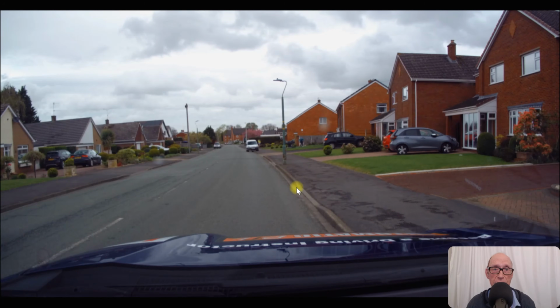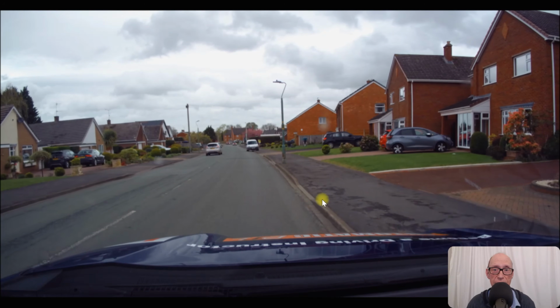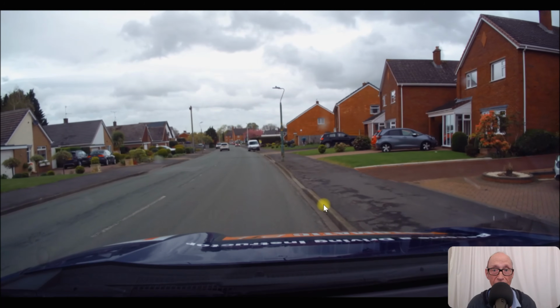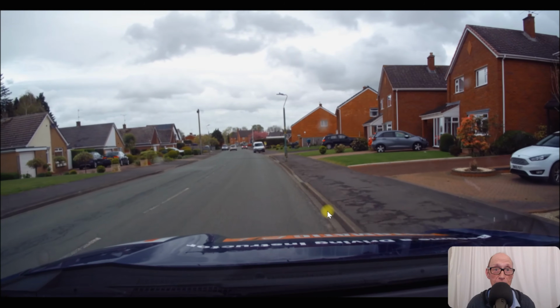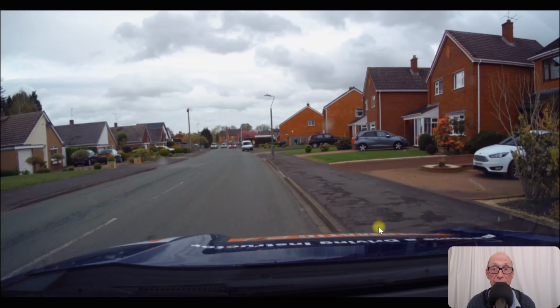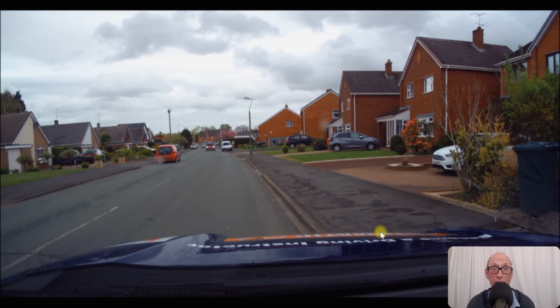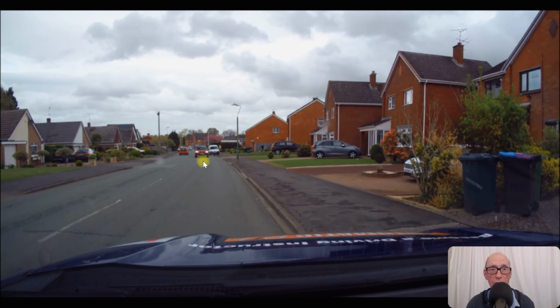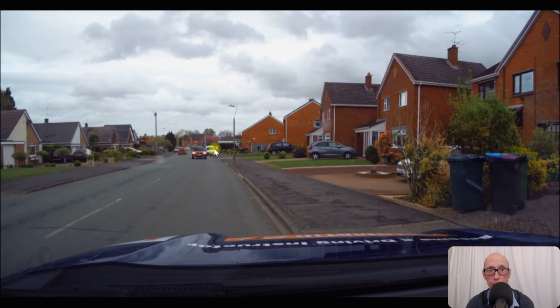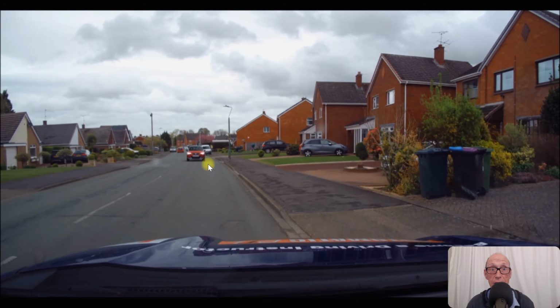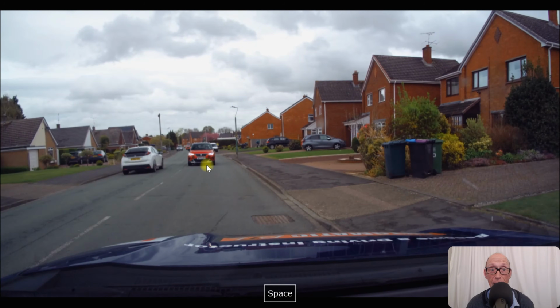And as they reverse back, what you'll notice is that they begin to steer to the left to come away from the curb. But because they're so close, they start now to go up the pavement even more. This car approaching them is still getting closer and closer, and the pupil hasn't stopped. So they carry on moving back.